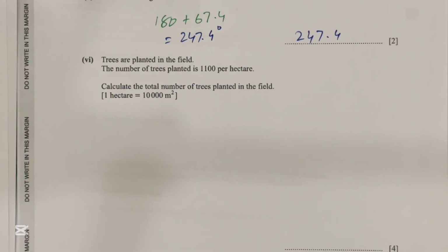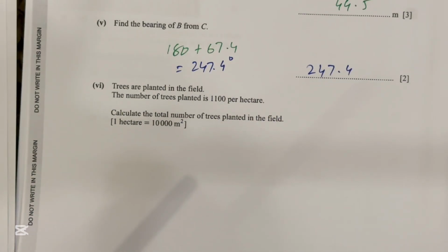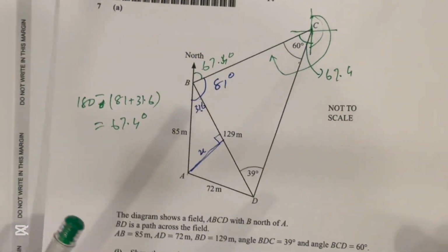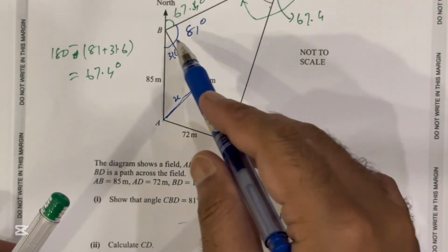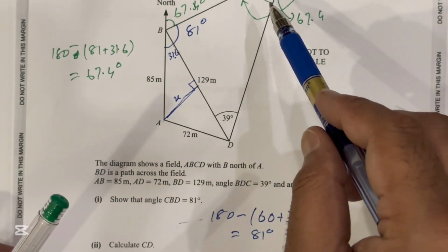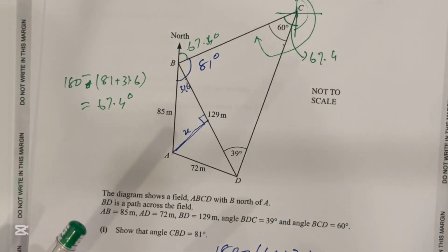Moving to its next part, trees are planted in the field. The number of the trees planted is 1100 per hectare. Okay, 1 hectare is equal to 10,000 meters square. That is given in the question. If it is not given, you need to memorize it. Calculate the total number of trees planted in the field. So you just first need to calculate the area. You can calculate the area by adding the area of these two triangles. This would be ABD and this would be BDC. So you need to add these areas to get the answer.